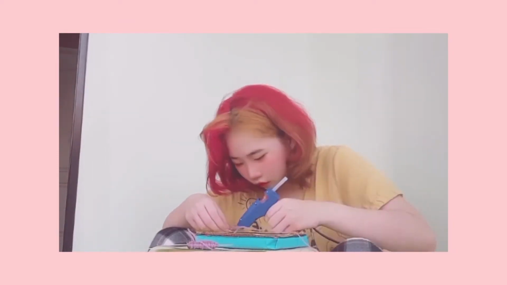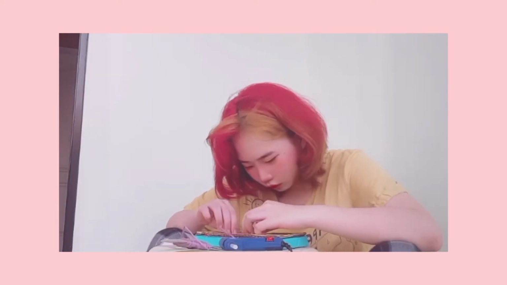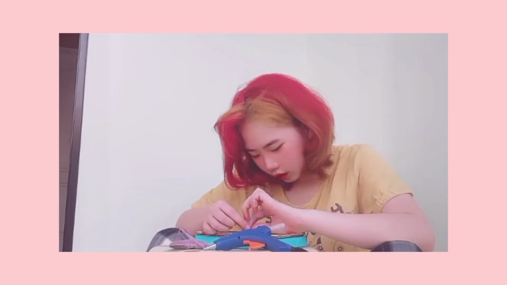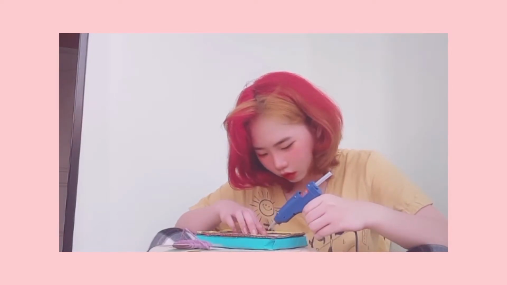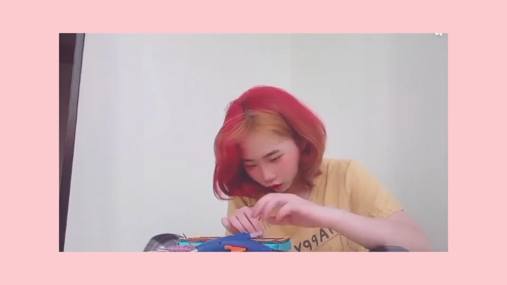Then I'm gonna be using the yarn to make the DNA. Then I cut smaller pieces of the yarn to make the plasmid.